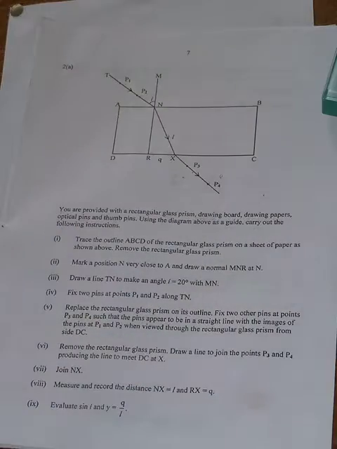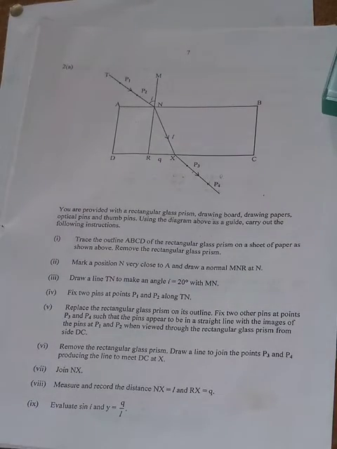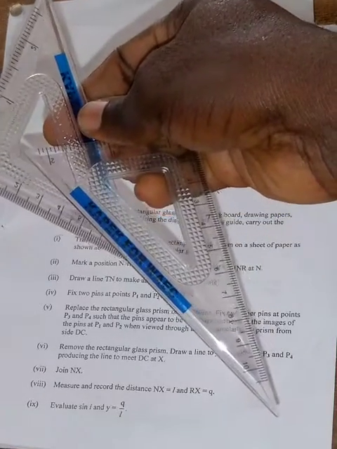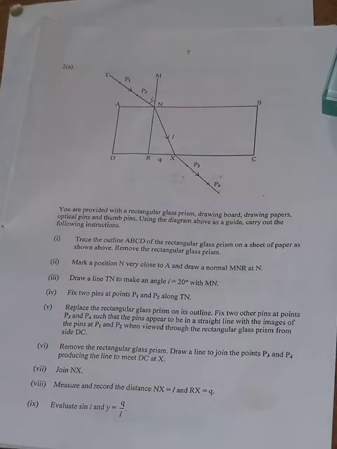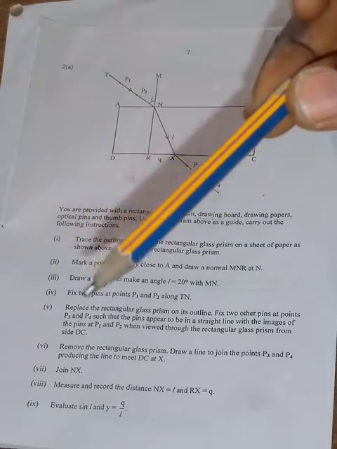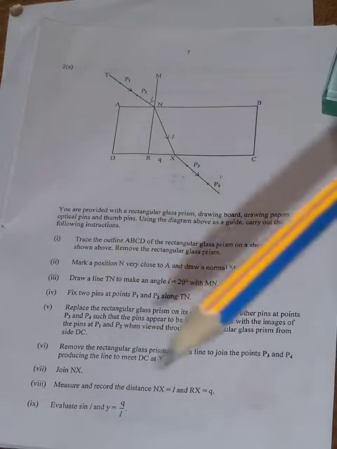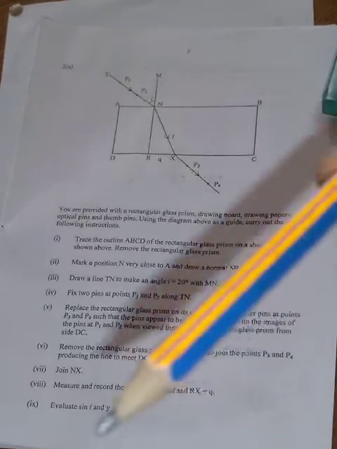You need a protractor. You also need a ruler. You can make use of set squares if you want to, but if you don't want to, you may use your protractor in place of that. Then you have your pencil. These are the basic materials that are required.